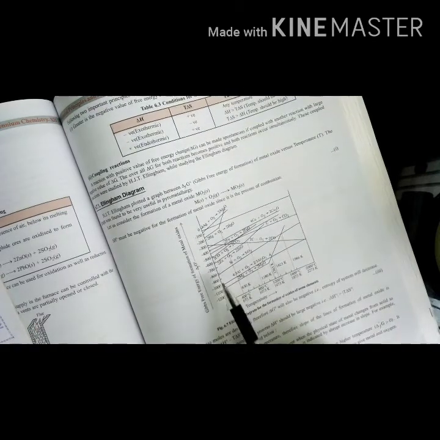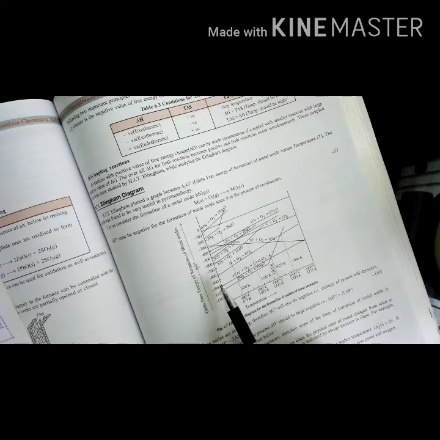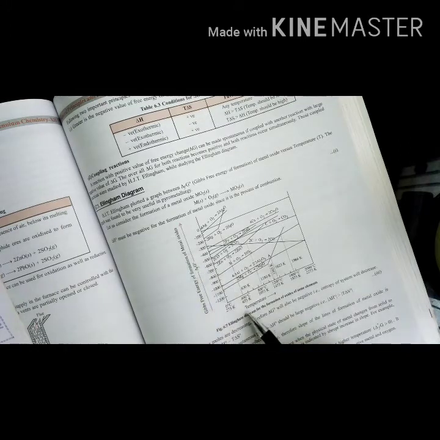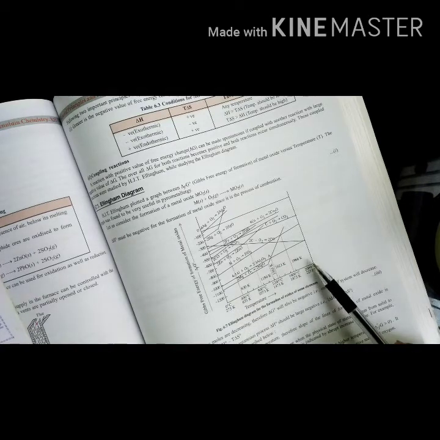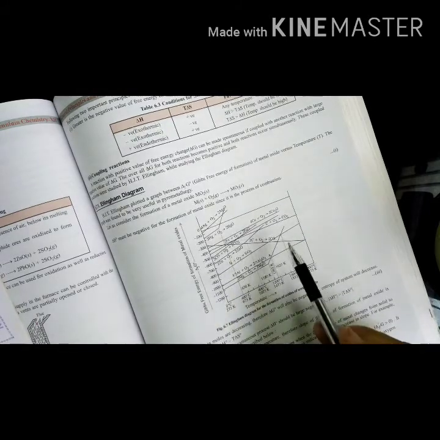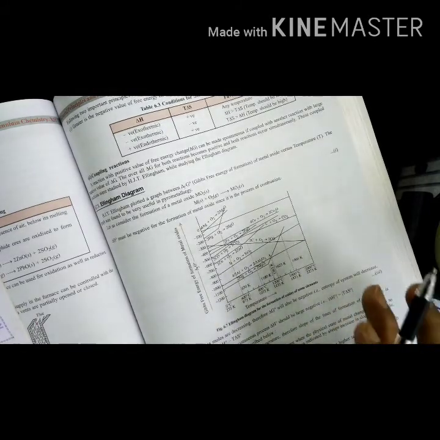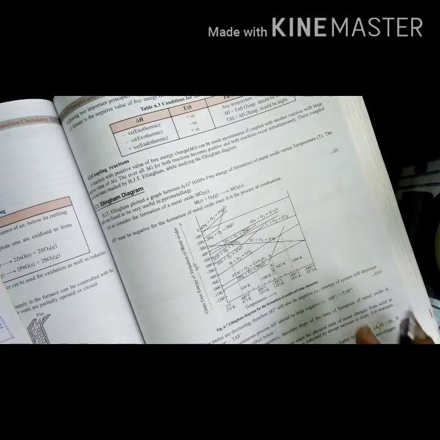Dear student, this is the Ellingham diagram, which is very useful in pyrometallurgy. This is a graph plotted between Gibbs free energy of formation and temperature. The Gibbs free energy ranges from 0, -100 to -1200, and temperature from 0 degree Celsius to 2000 degree Celsius. Now we have to study all these graphs to understand all the points related to the Ellingham diagram.